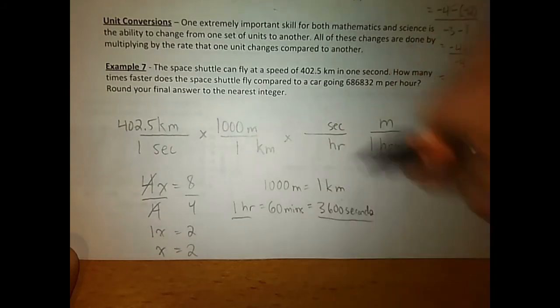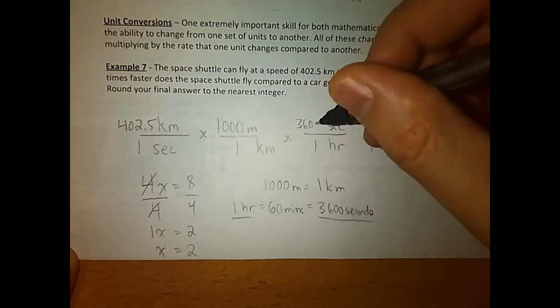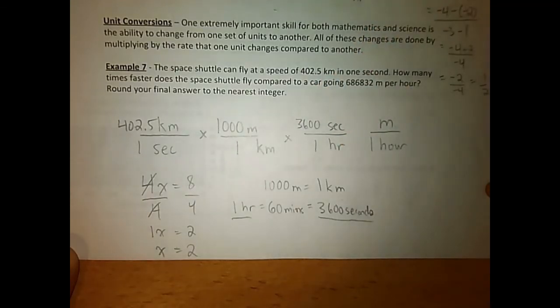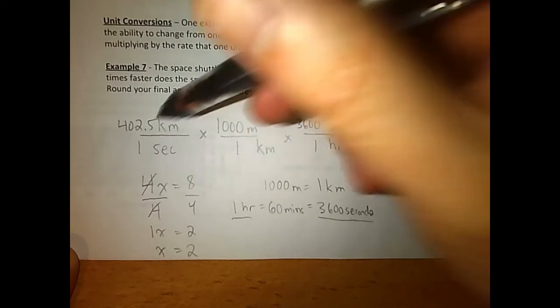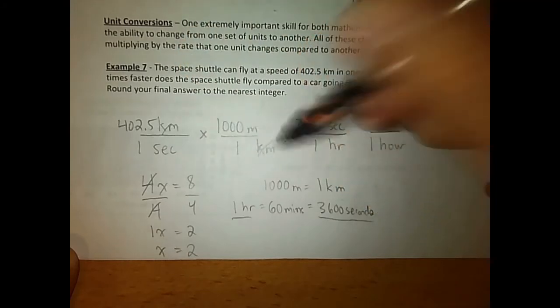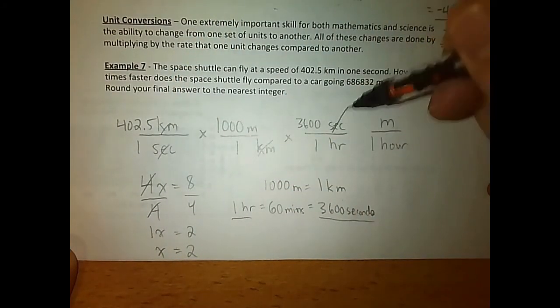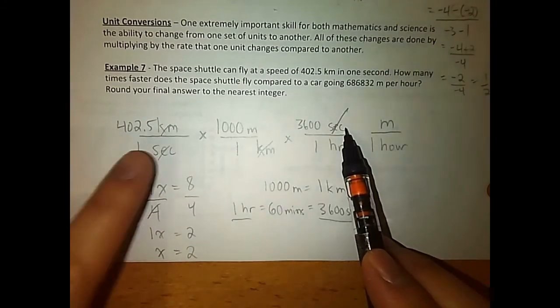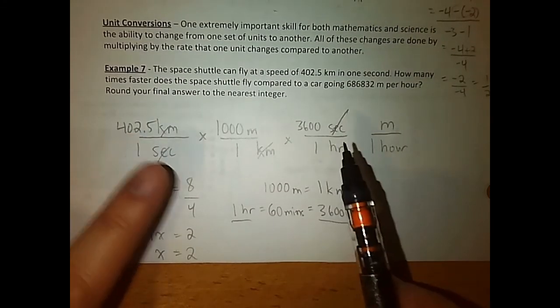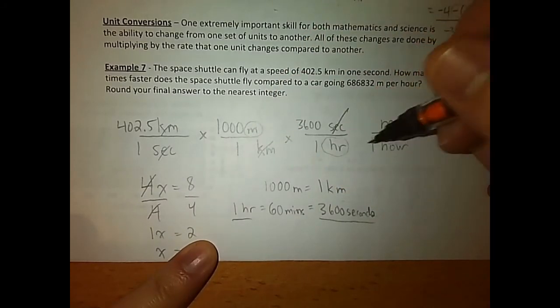So 1 hour is 3,600 seconds. So now when I multiply all of these, remember our units, I have 1 on the top and the bottom, they'll cancel out. I have seconds here and seconds here, so they'll cancel out, again, on the top and bottom parts of the fractions. And the only things I have left are meters and hours.